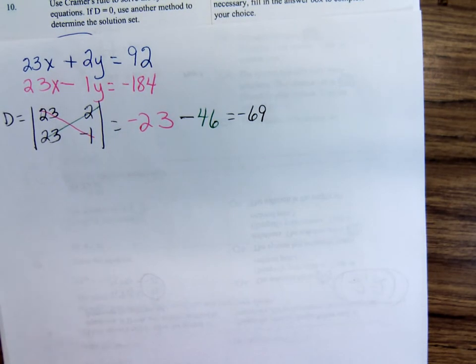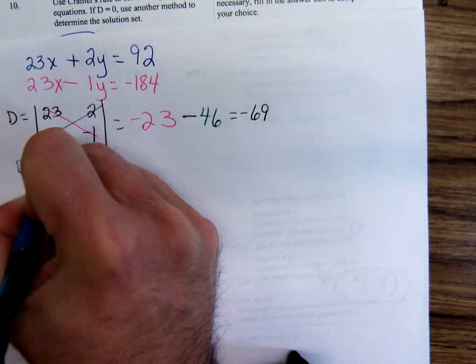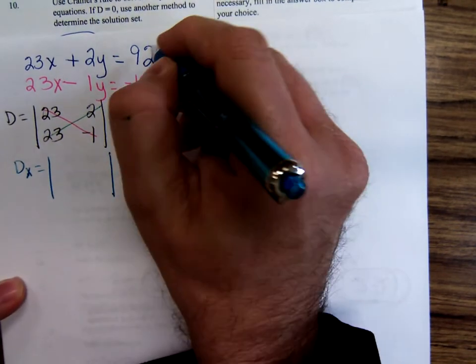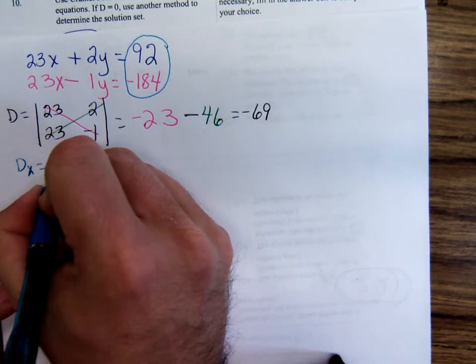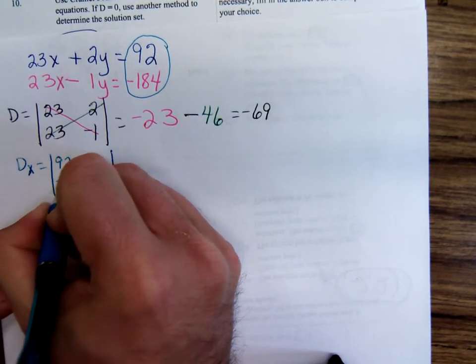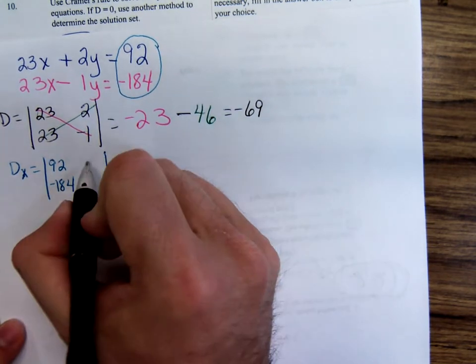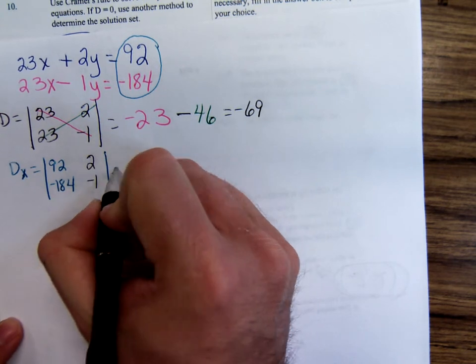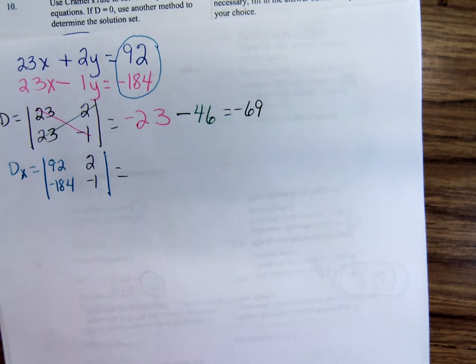Now, what about D subscript x? The x column gets replaced by that column of constants. So a 92 and a negative 184. Hey, you might decide it's easier to work with the fractions than these big numbers, but they're not that bad. 92 times negative 1 is a negative 92.